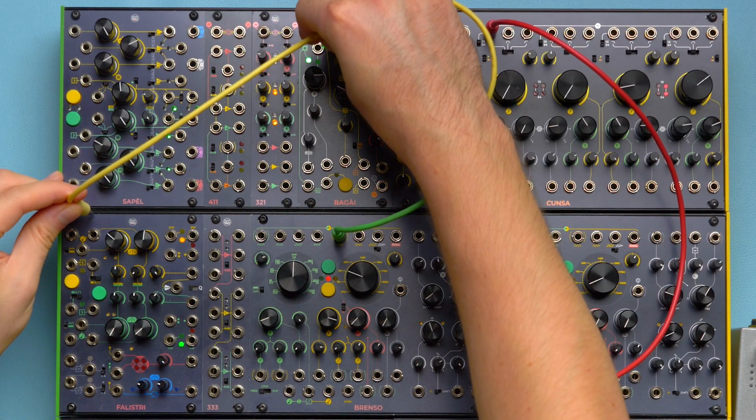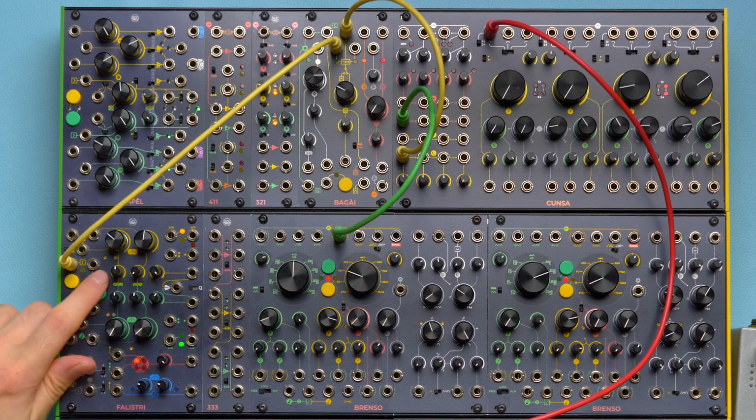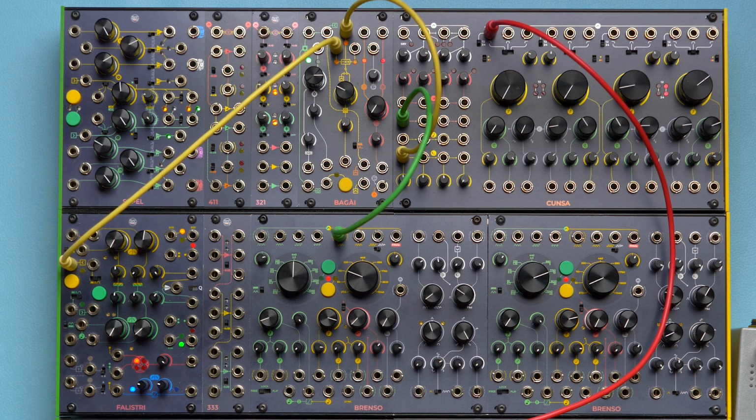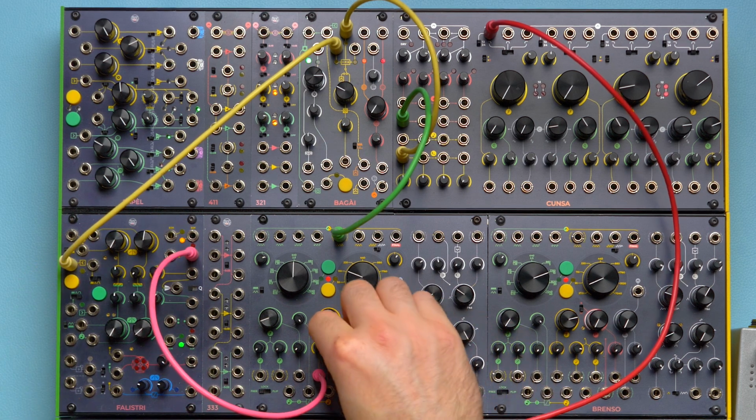So for example, I can use the less than mode to clock envelope every now and then, and I will use this envelope to control the FM amount.